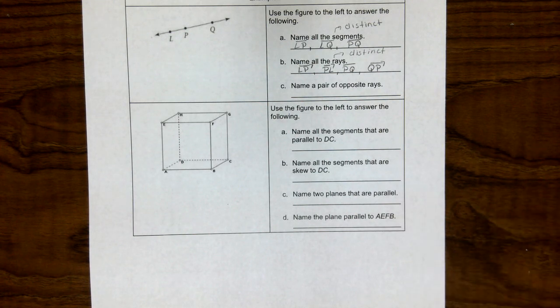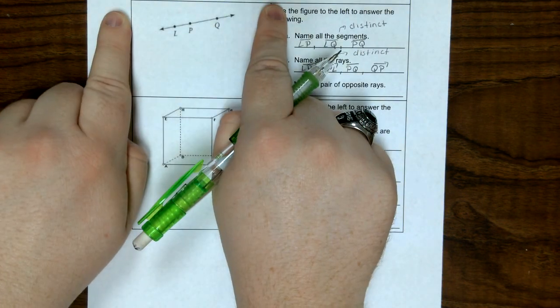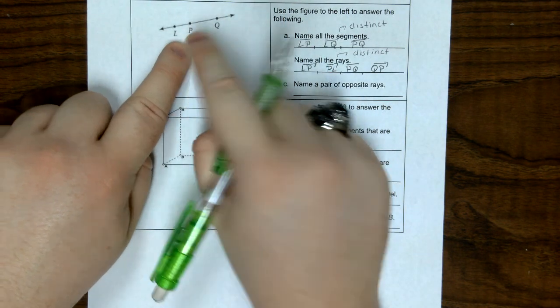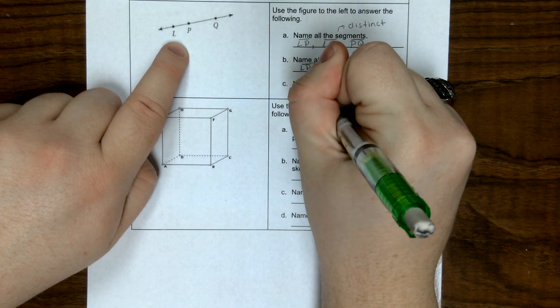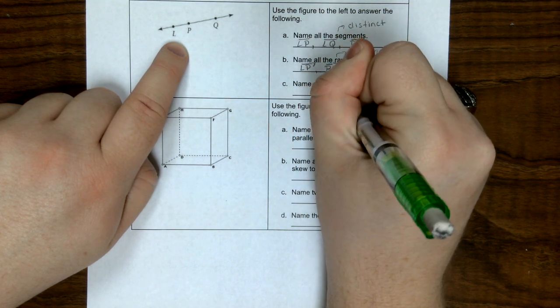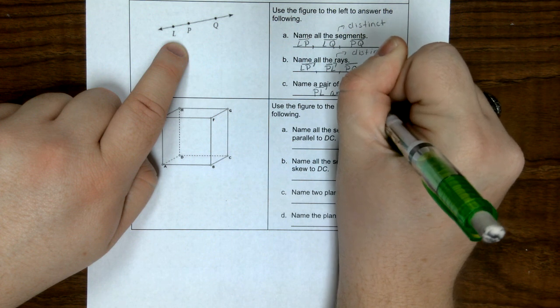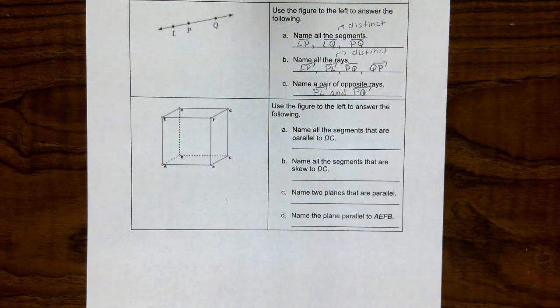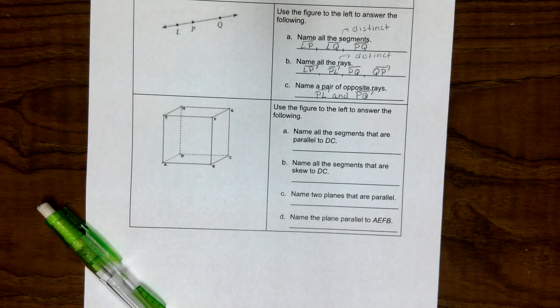All right, a pair of opposite rays. So opposite rays have to share the endpoint, and they have to extend in different directions. So the only one that would work is if we start here at P. So I'm going to say the ray PL and PQ. All right, that's that example.